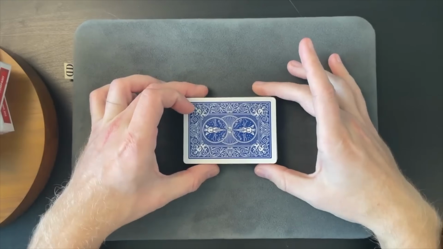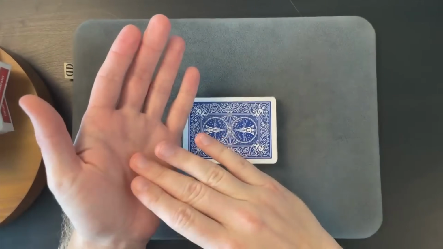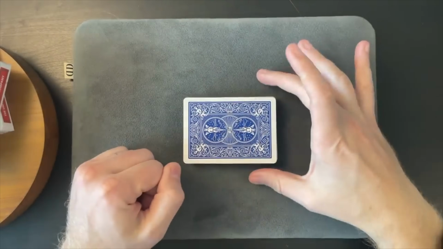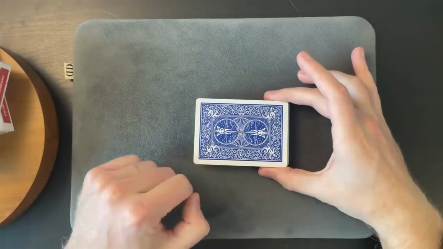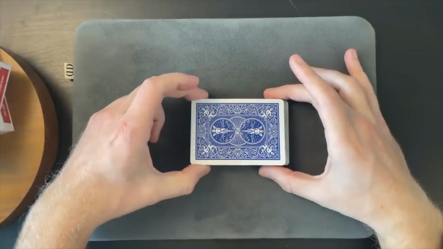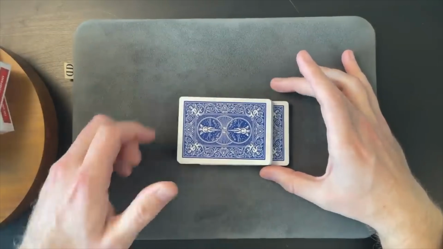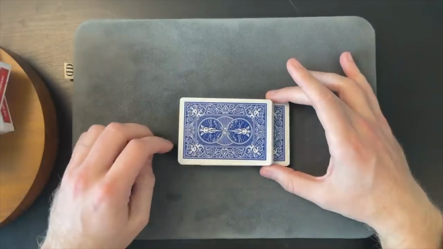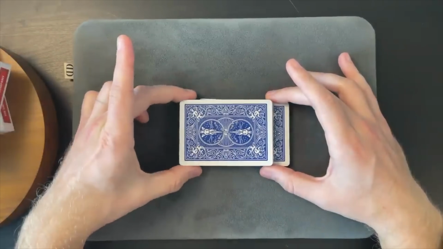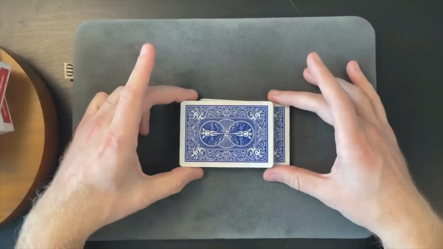So begin from the table. As always, I gotta remind you, I'm left-handed, so you might need to mirror this. You're going to hold the deck with your subordinate hand, and you're just going to come over and grip a large portion of the upper half of the deck with your dominant hand. And we're pulling it over just to the side a little.